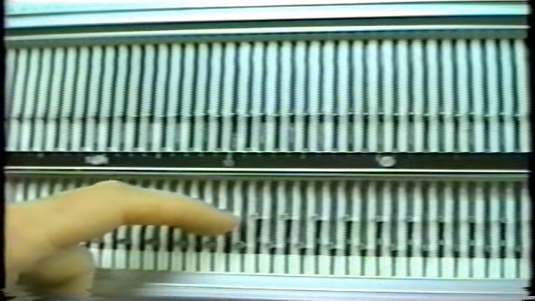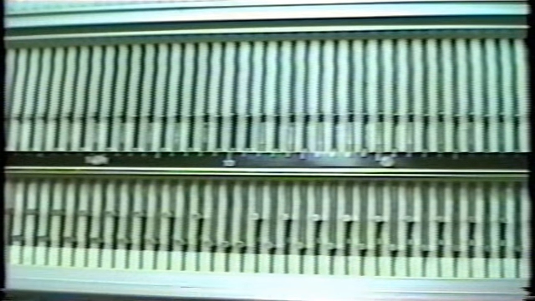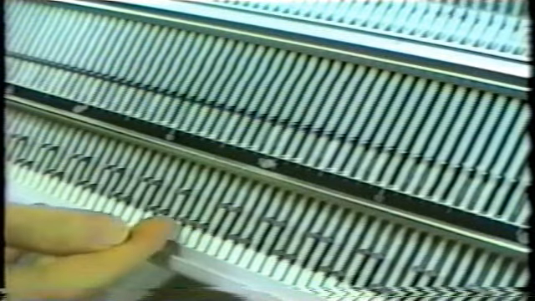Let's now look at some examples of over-selection. Over-selection is when the pusher should have stayed in work, but it was pulled down into rest. This is an example of over-selection. Do you see any over-selection in this pattern right here? It's this pusher right here.